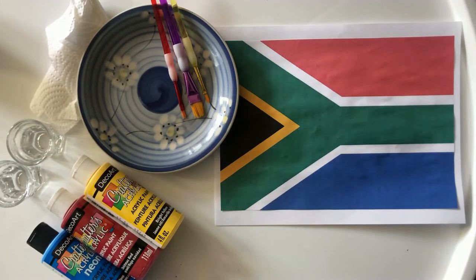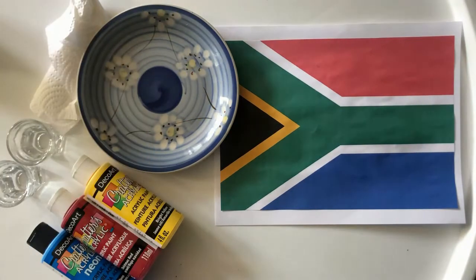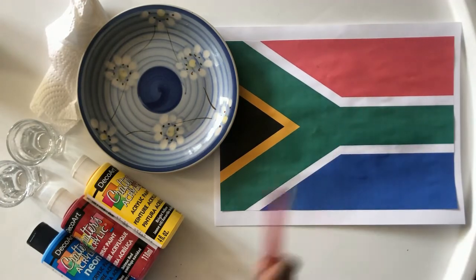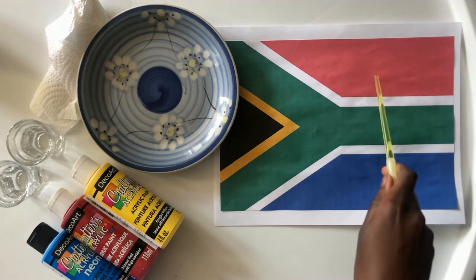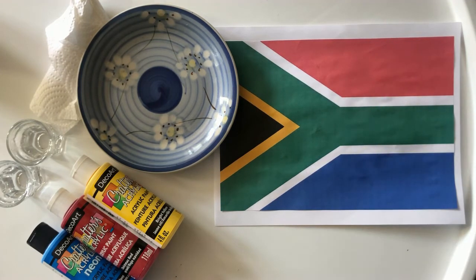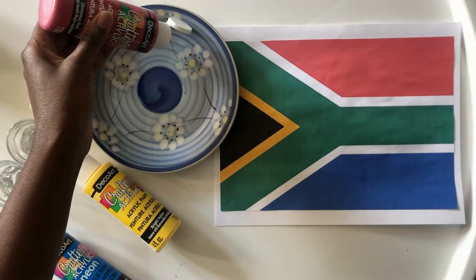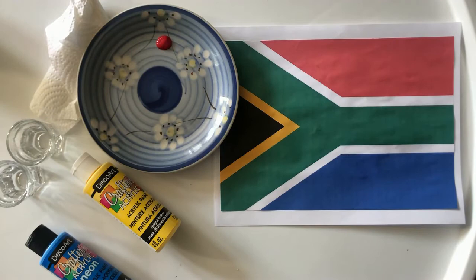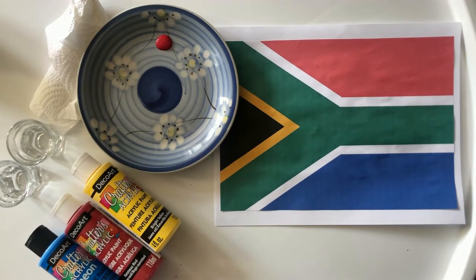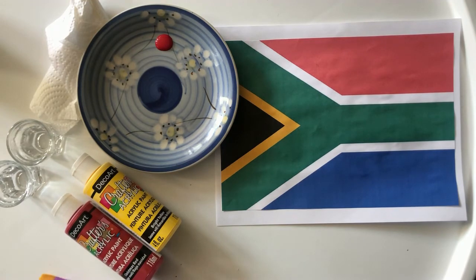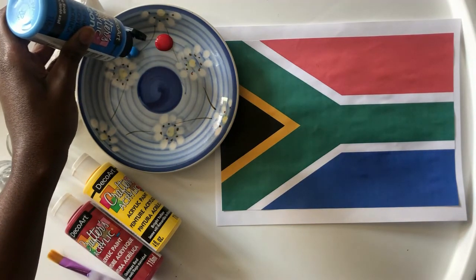Okay, here's my little setup for our craft today. We're going to be finger painting on the flag. So what colors do you see on the flag of South Africa? There's red, so we're gonna need a little bit of red paint. What else? How about here? Blue. So we're gonna need some blue paint.